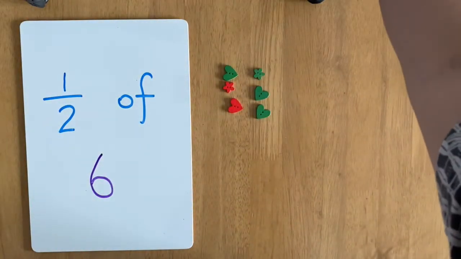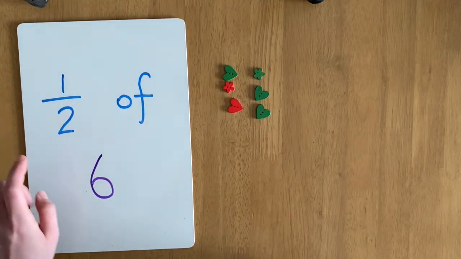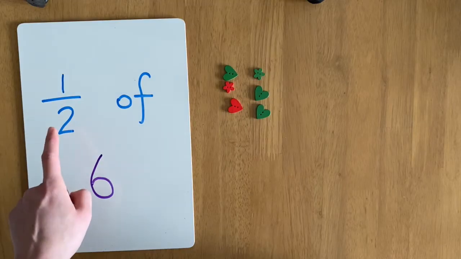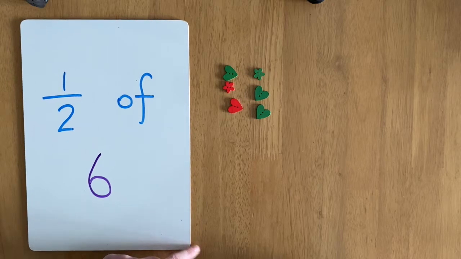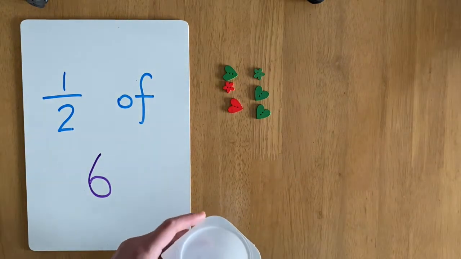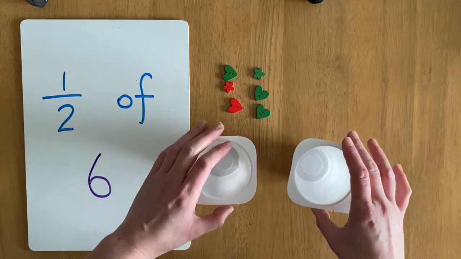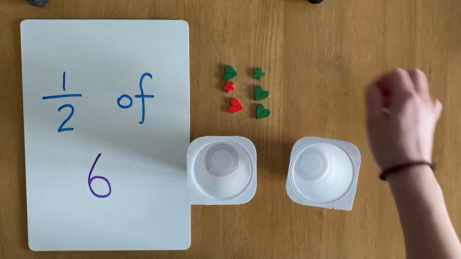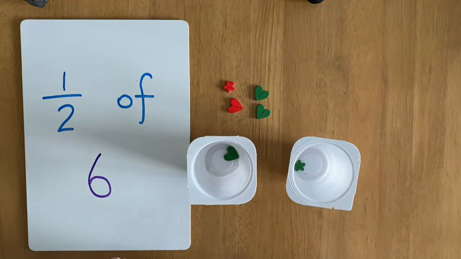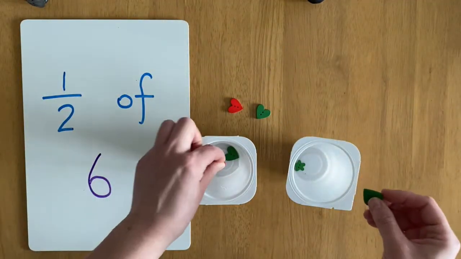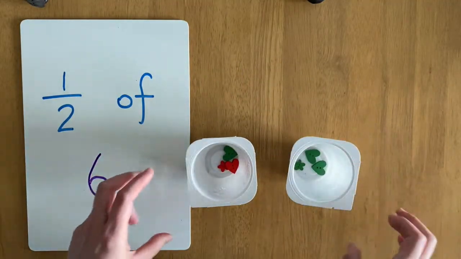And now we need to remember, what does half actually mean? What does 1/2 mean? It means we split it into 2 equal parts and we hold one of those parts. So we're going to split them into 2 equal parts. I'm going to put 2 yogurt pots, 1 part, 2 parts. And we need to share out the 6 equally. So I'm going to get 1 in each hand and put 1 in each pot. 1 in each hand, 1 in each pot, 1 in each hand, and 1 in each pot.